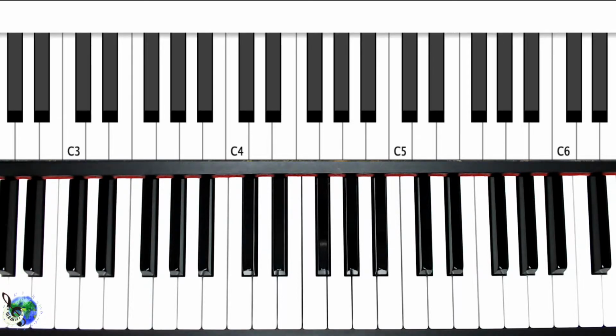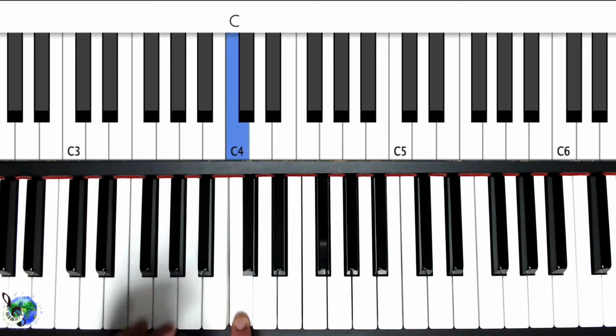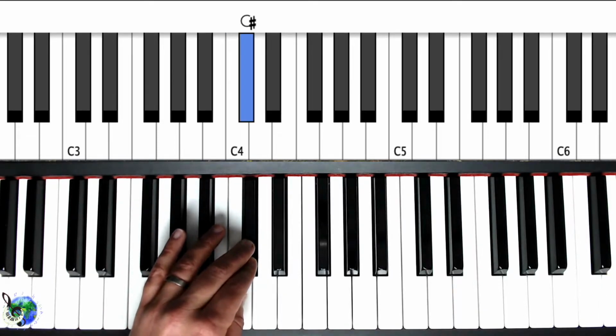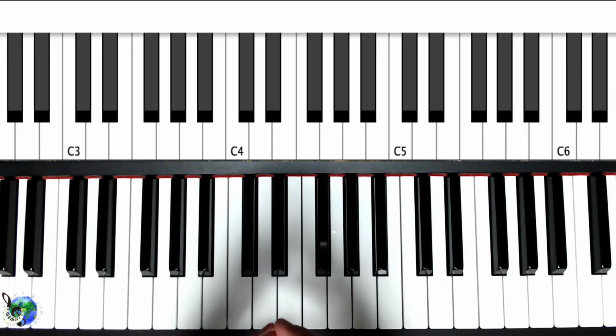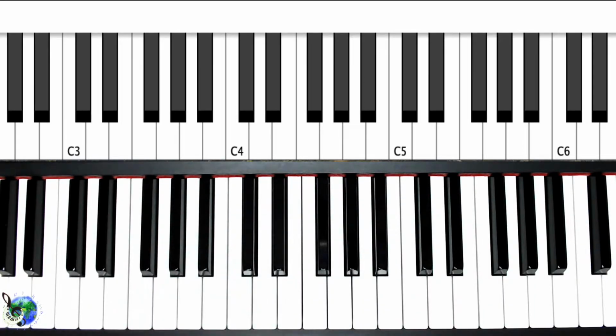A whole step is if I go from this note to this note. If I go from this note to this note, that's a half step. If we think of half of a pizza and another half of a pizza, if you put them together, that would make a whole pizza, right?